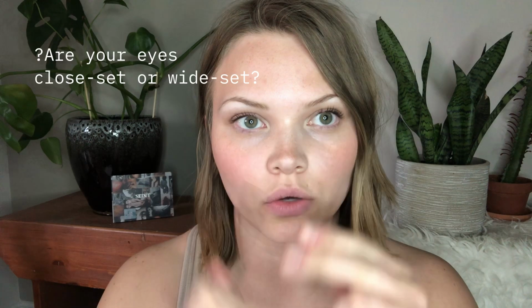Another thing to think about proportion-wise on your face is how wide set your eyes are, or how close set your eyes are.